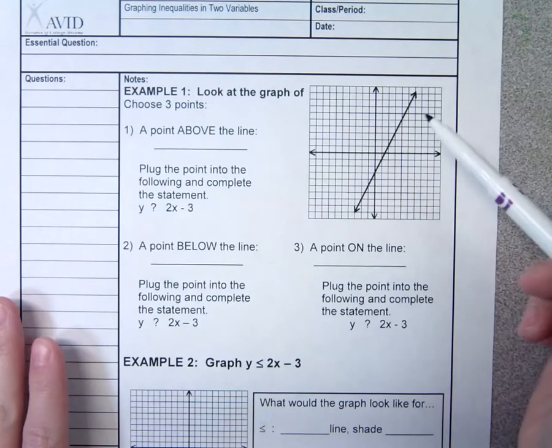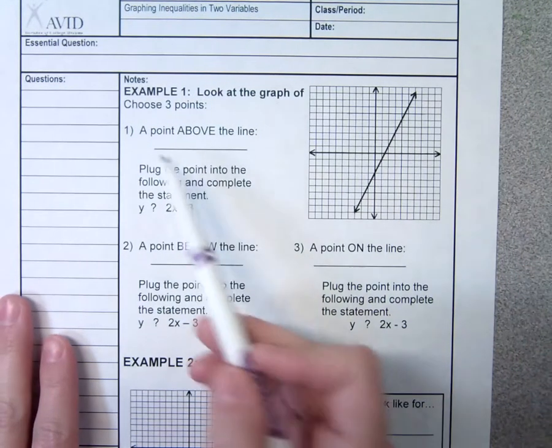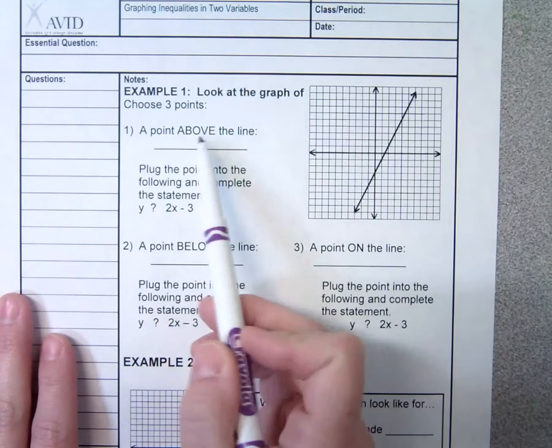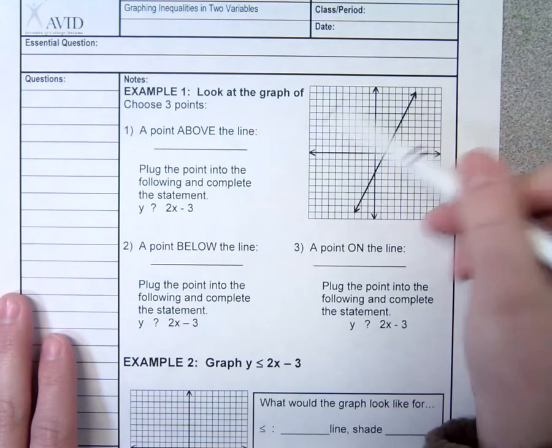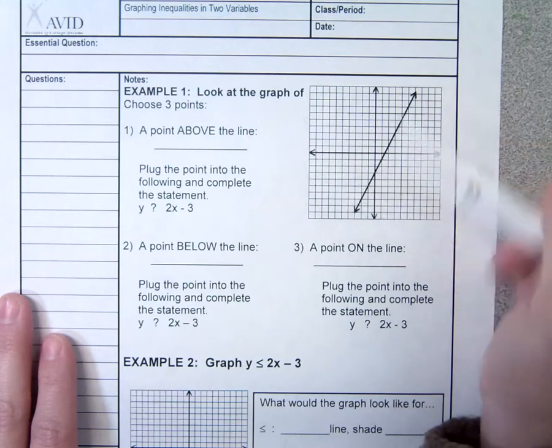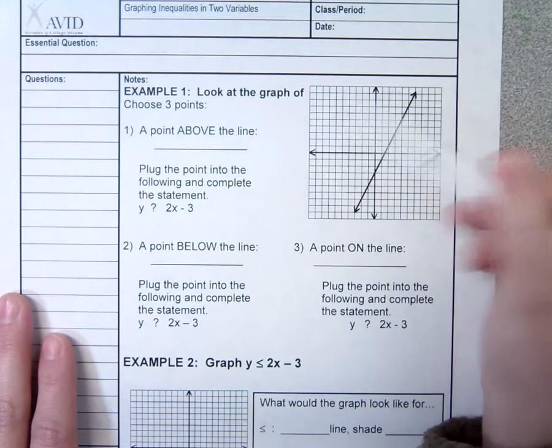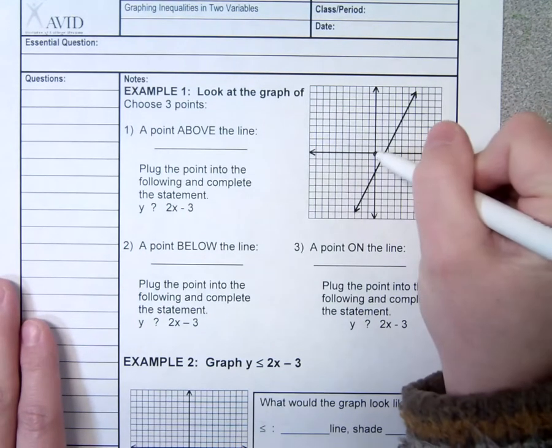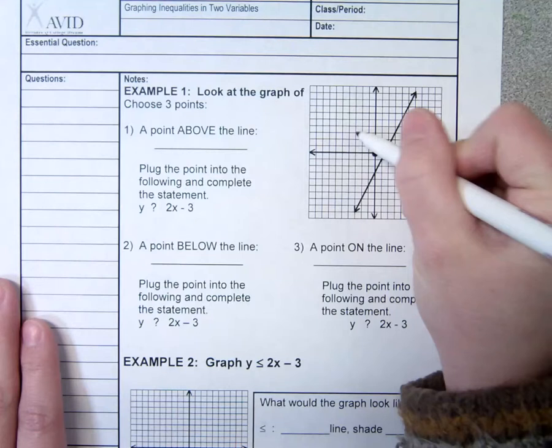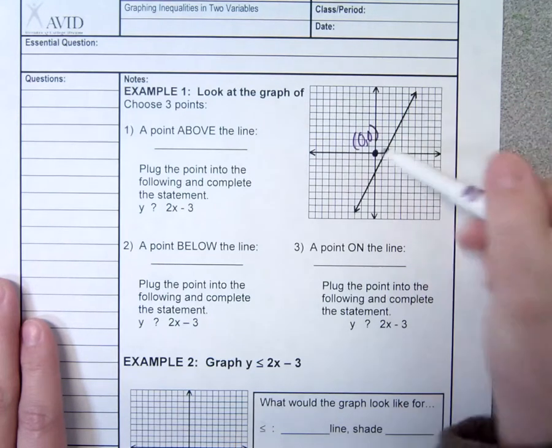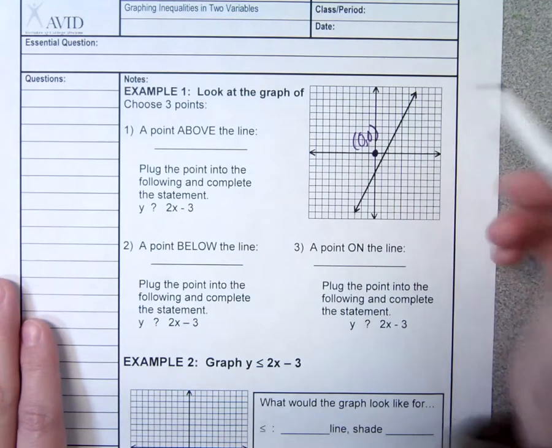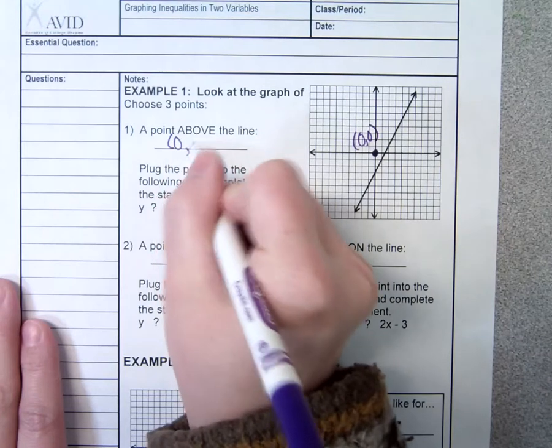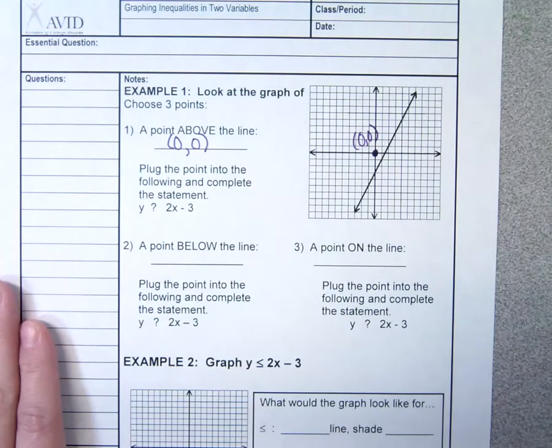Example 1 says look at the graph, choose 3 points. So first I want to pick a point above the line. So this is considered to be above the line, and I can pick any point above the line. I like to pick points that are really easy to work with. So I'm going to pick the point 0, 0, because that's above the line, and I love working with zeros because they're very easy to work with.